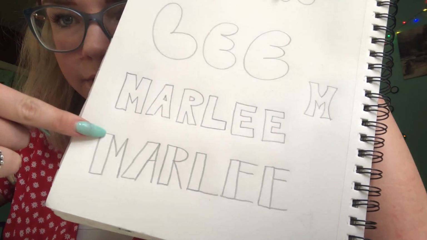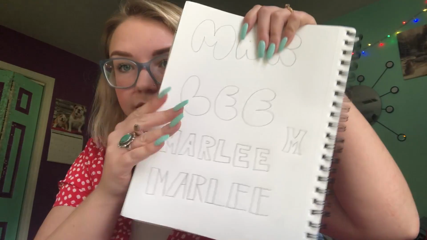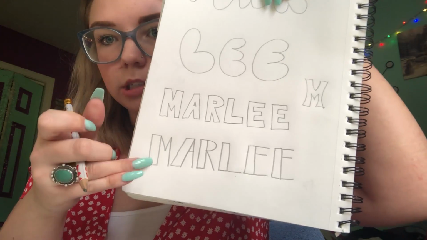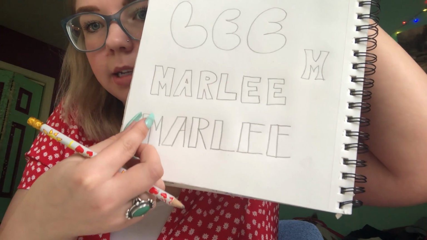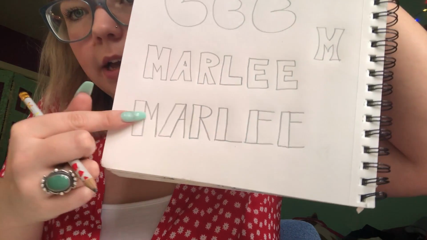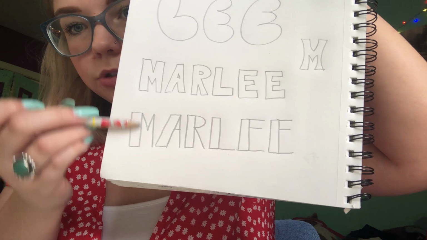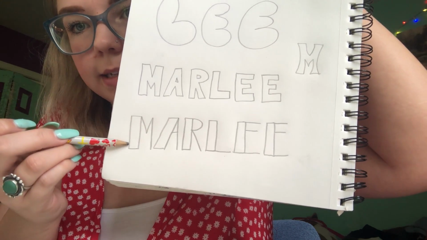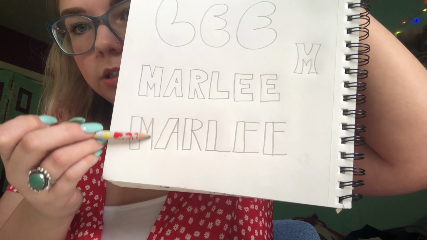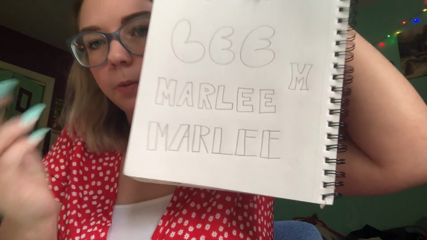So it's like every time on the left side of each letter, it's thicker on the downstroke. So you would start with the downstroke of the M, but this side is thicker. And then it's just really tall and skinny too.